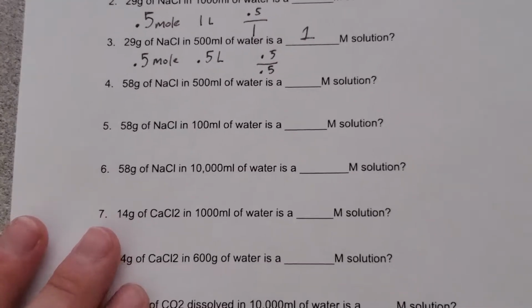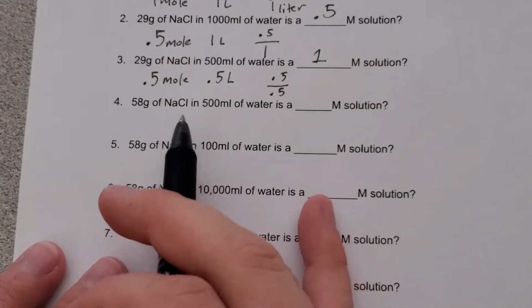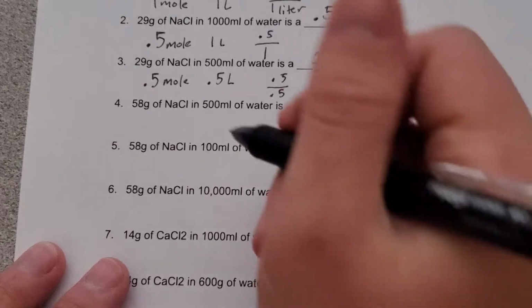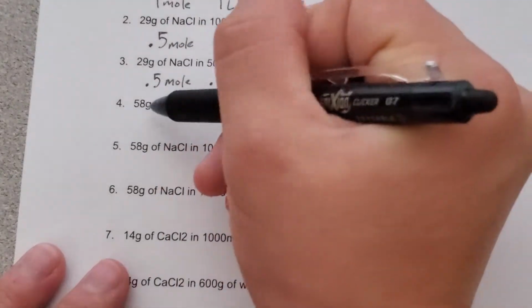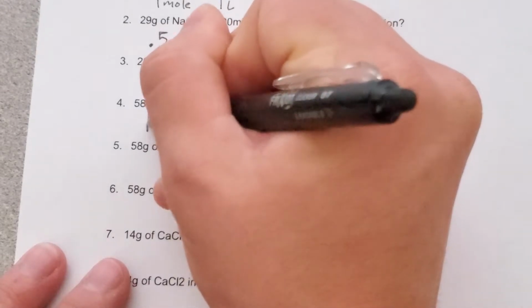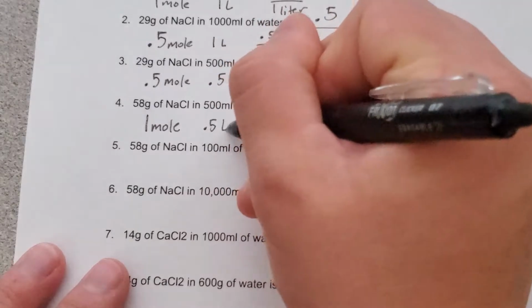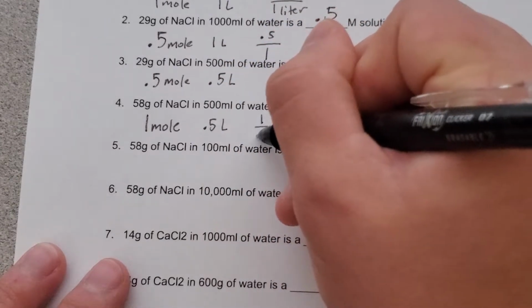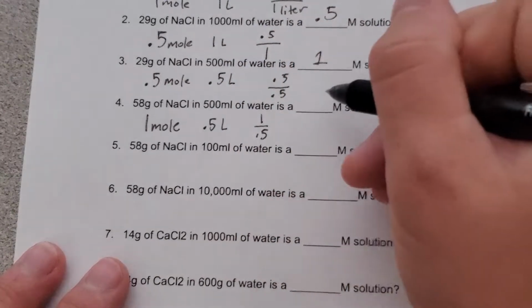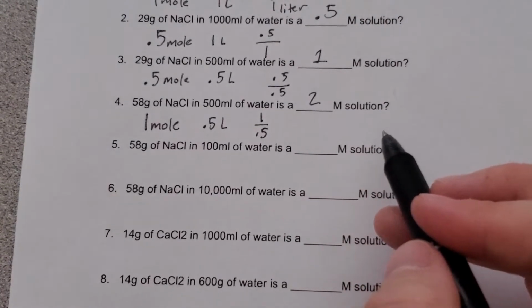Moving on down the line, here we go. 58 grams of NaCl in 500 milliliters of water is, so remember 58 grams is 1 mole. And 500 is half of a liter. So 1 divided by 0.5 is actually going to give us a 2 molar solution.